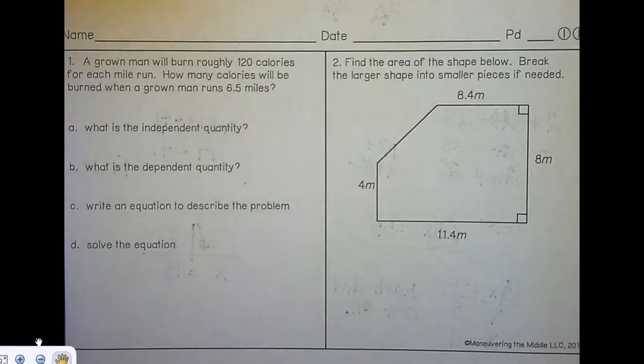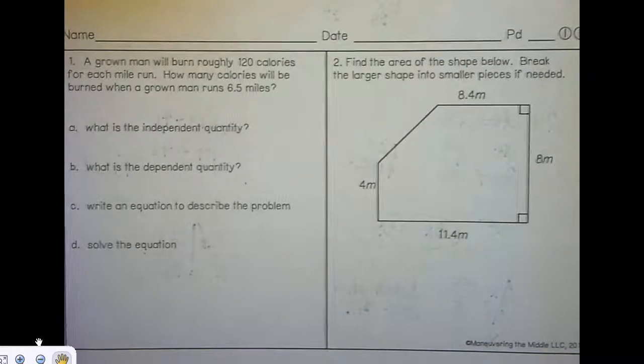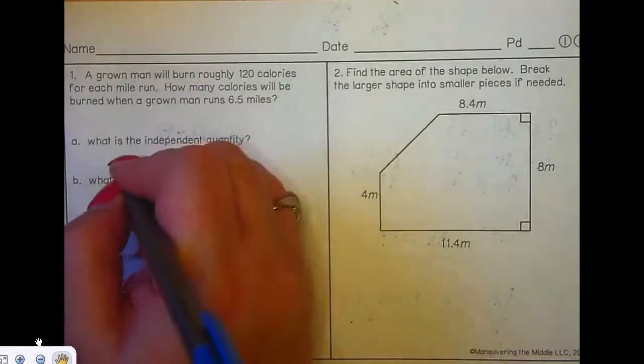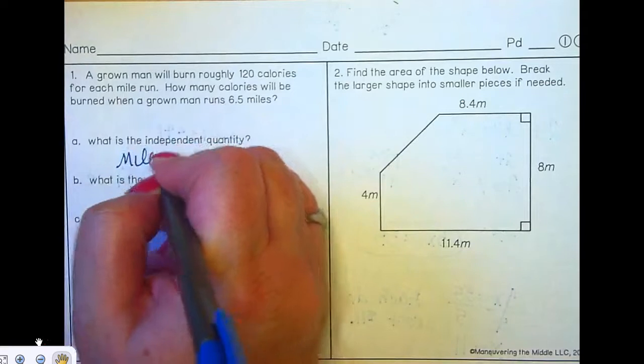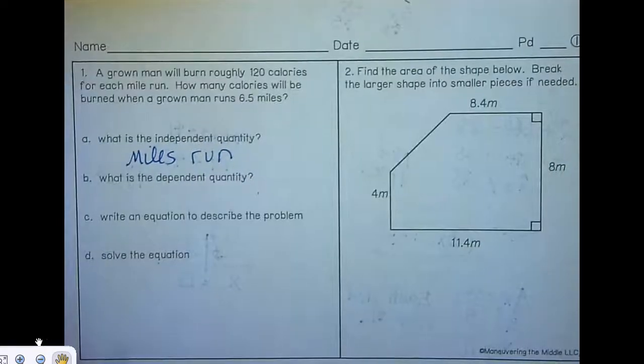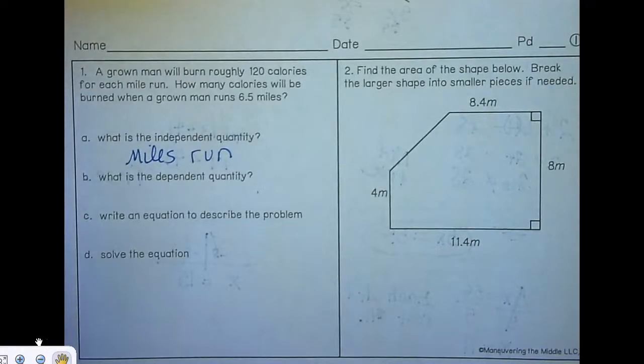So, the first two questions are what is the independent quantity and what is the dependent quantity. So, independent means the thing that you can change. If you want to burn more calories, you do what? Run more miles. So the thing that you can change is the miles run. The independent is the miles run. We can change that. So you want to burn more calories, you run more miles. You want to burn less calories, you run less miles.